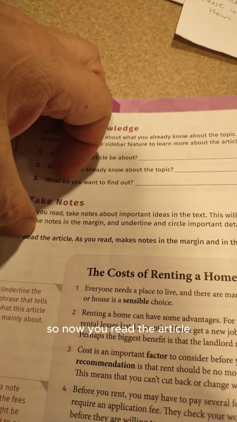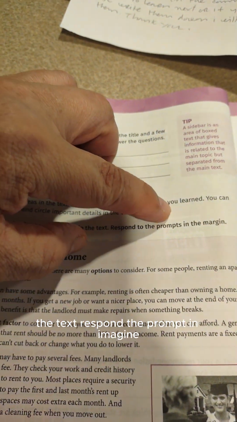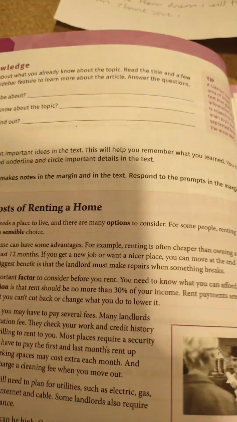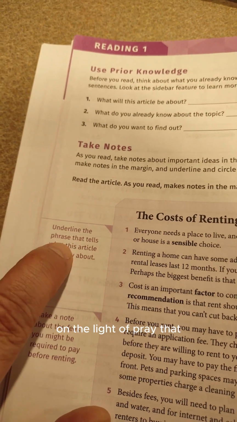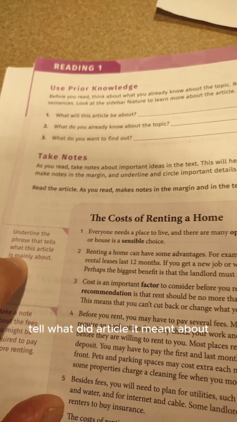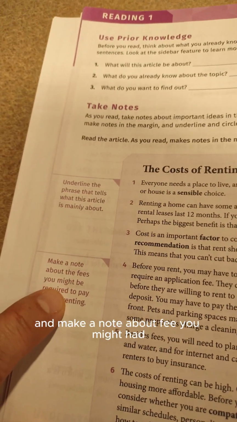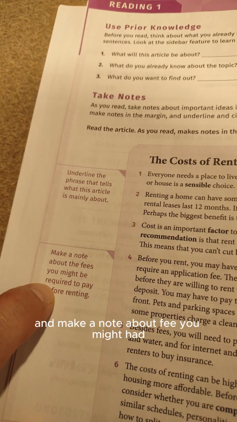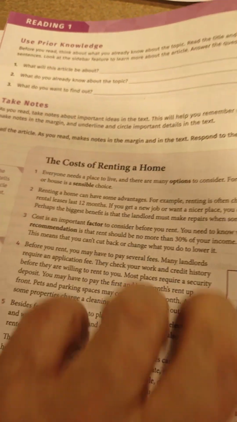Now you read the article. As you read, make notes in the margin, in the text. Respond to the prompt in the margin. These are the margins here, where you make notes. Like here, you underline the phrase that tells what this article is mainly about, and make a note about fees you might be required to pay before renting.